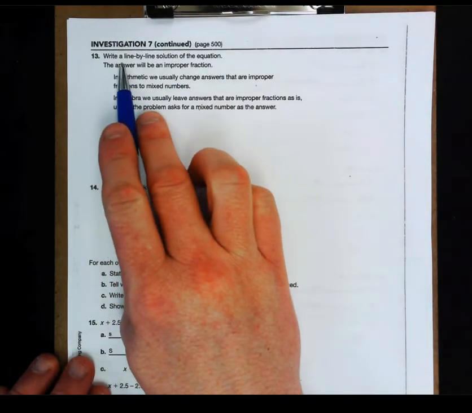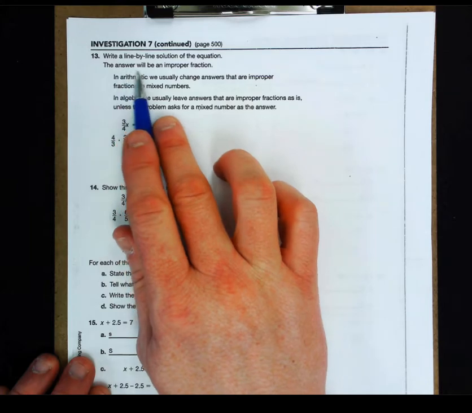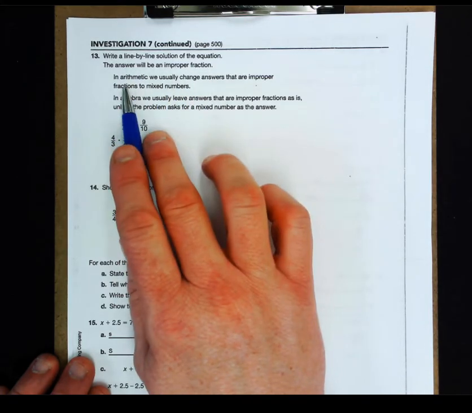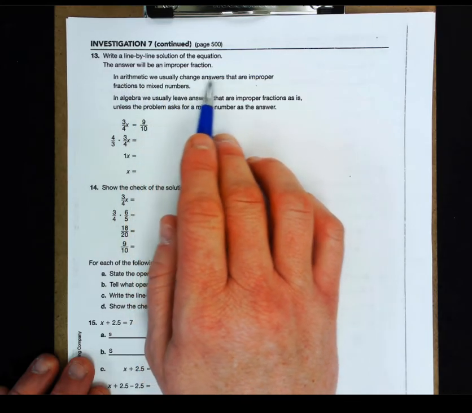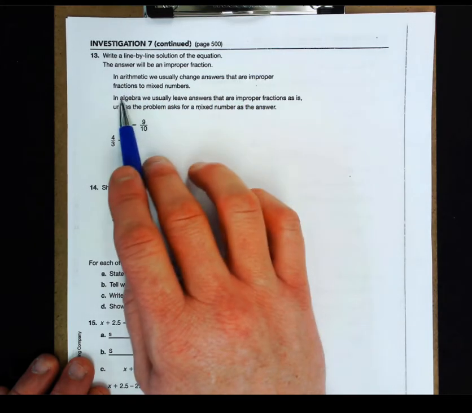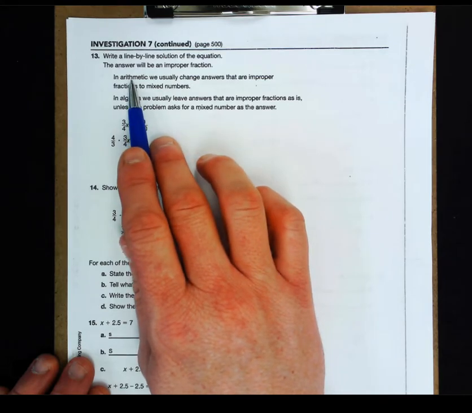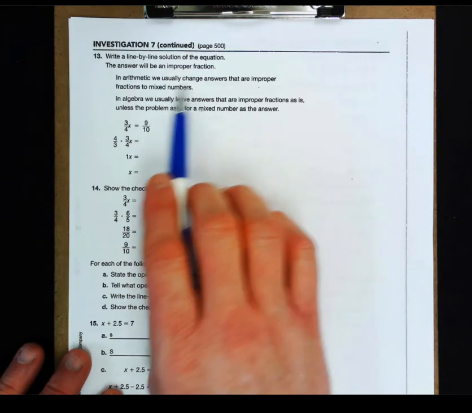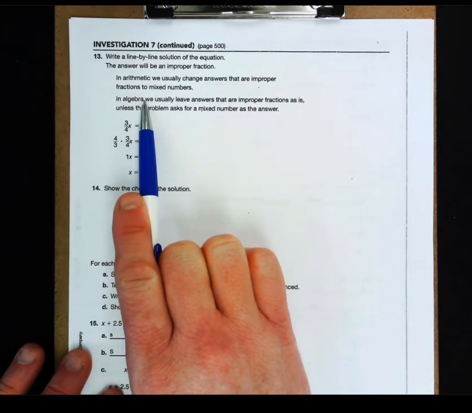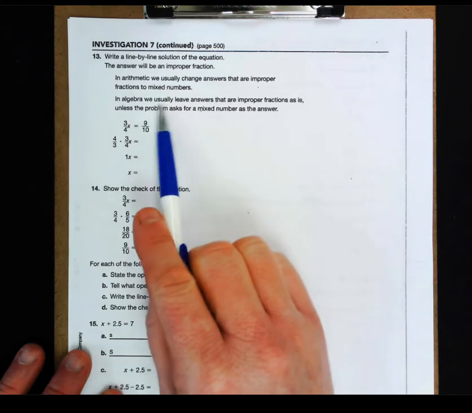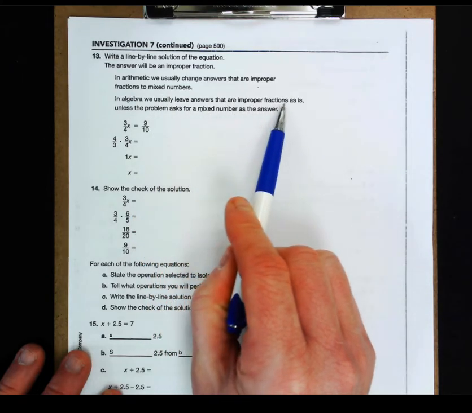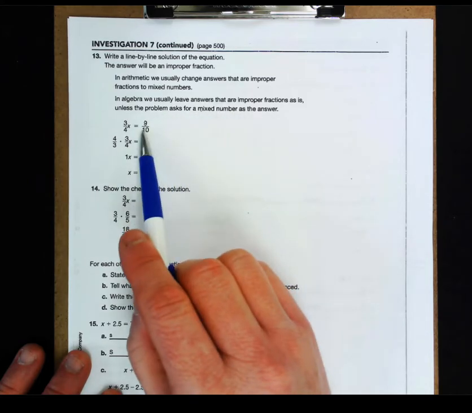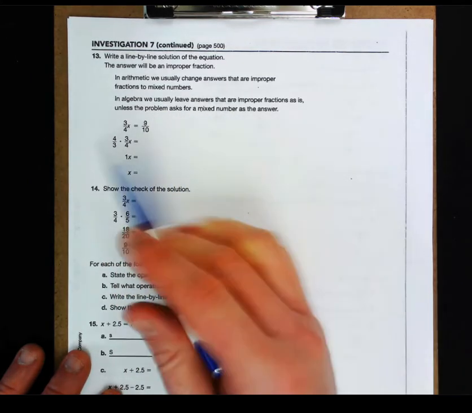13. Write a line-by-line solution of the equation. The answer will be an improper fraction. Next thing you need to know about math class for the future. In arithmetic, we usually change answers that are improper fractions to mixed numbers. What that means is when I add and subtract and when I multiply and divide just number problems, I have to switch them back to mixed numbers. However, in algebra class, guys, when there's letters, we usually leave the answer as an improper fraction unless the problem asks us to switch it back. So in the future, guys, we're going to see what we do here and then we leave it.